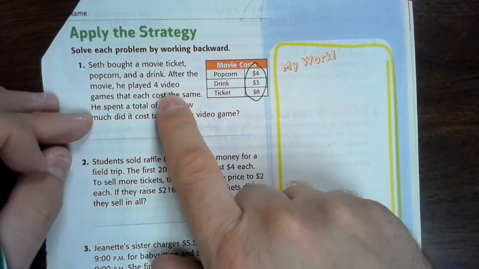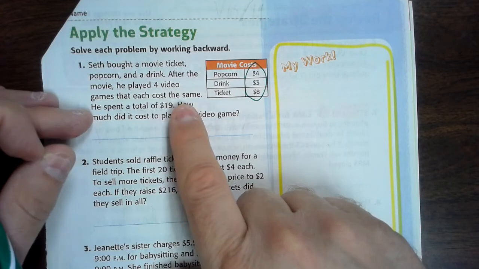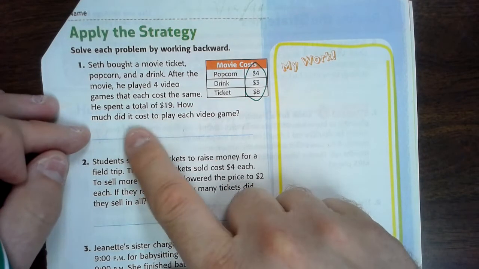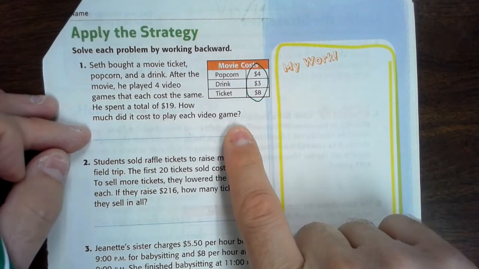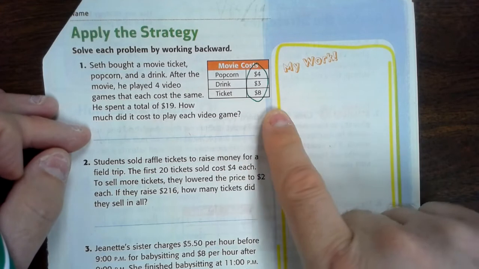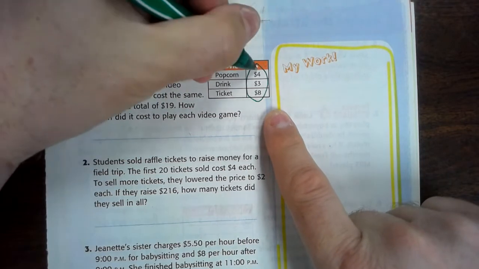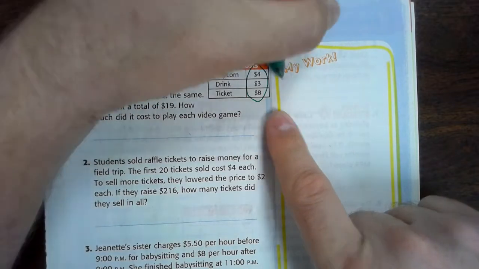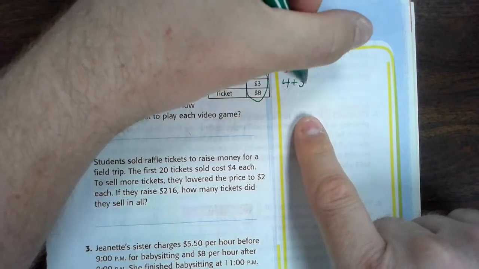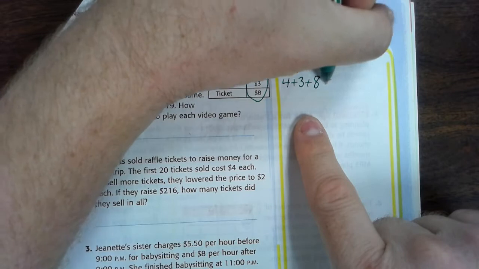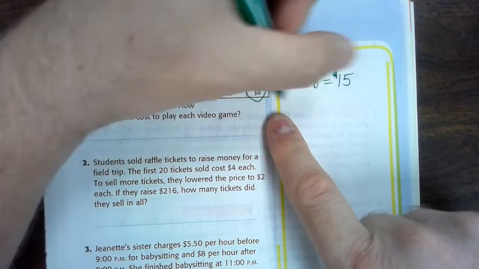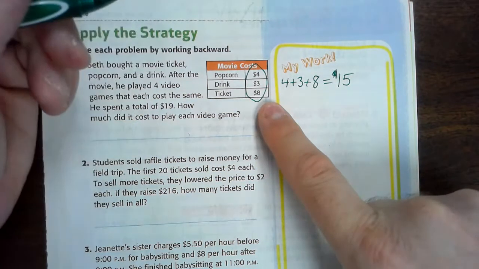After the movie, he played 4 video games that each cost the same. So he spent a total of $19. How much did it cost to play each video game? All right, so on this one, we have to look at how much he spent total in buying a popcorn, a drink, and a ticket. So we would say 4 plus 3 plus 8 equals $15. So he spent $15 just on these things alone.